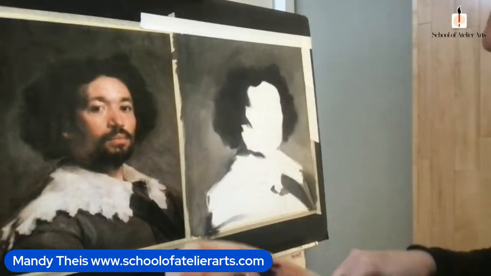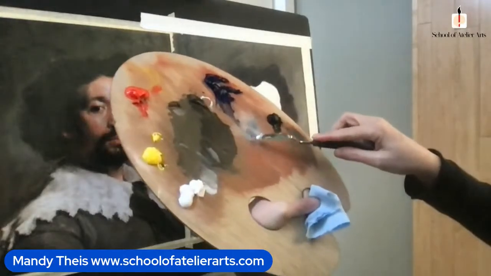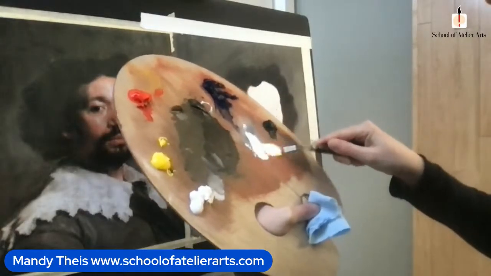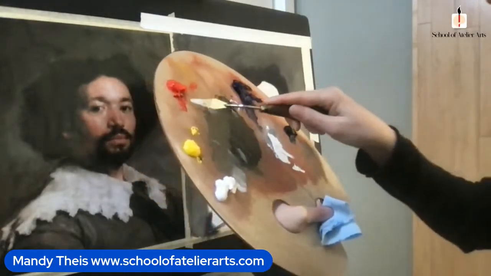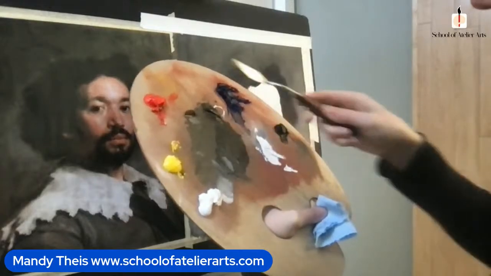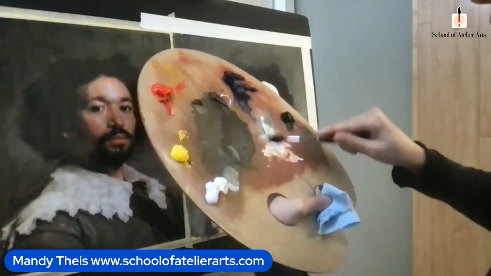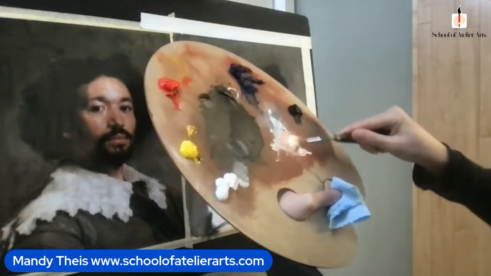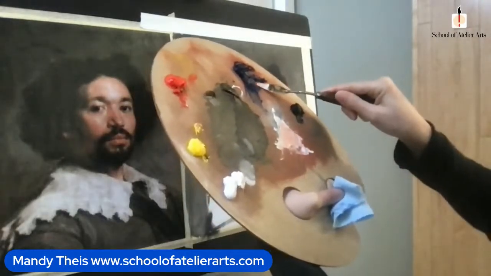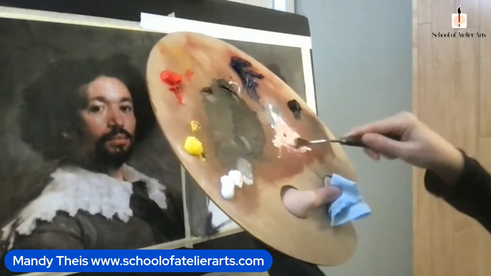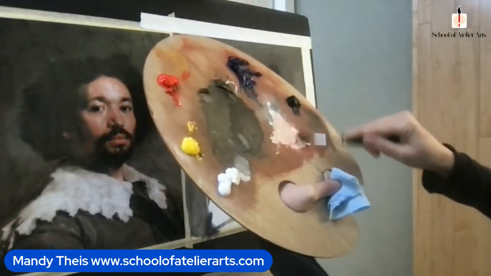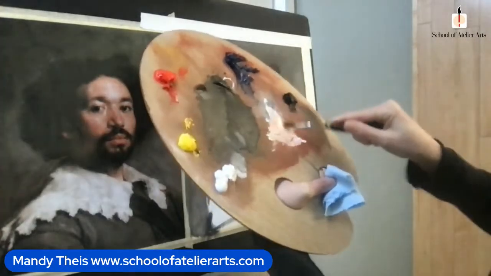So I'm going to start with some white on my palette, and I'm going to add a little bit of red and yellow. The opposite of orange is blue. I'm going to add a touch of blue just to neutralize it. I still want it to read orange, but just as a neutralized orange.